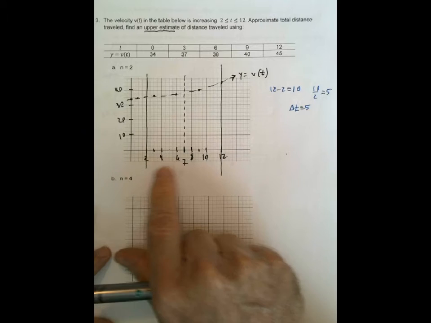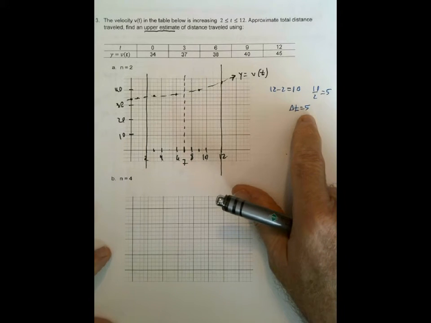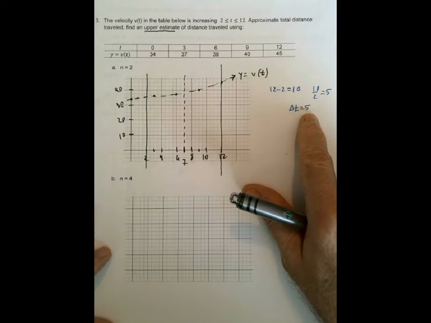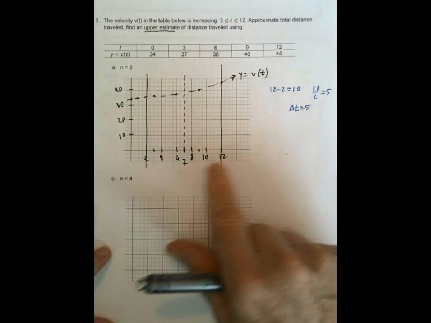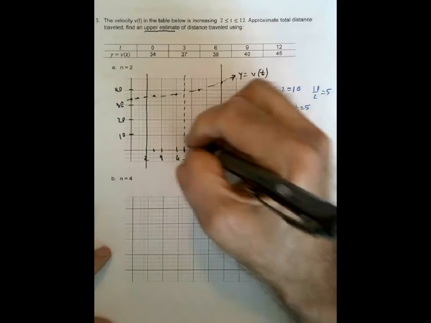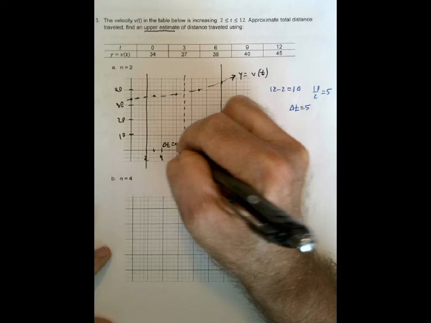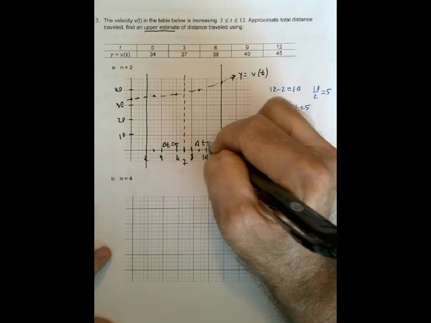Because this is going to be from 2 up to 7. We add 5 onto 2, and that takes us up to 7. We add another 5 onto the 7, and that takes us up to 12. So now here are our 2 subintervals. Delta t is equal to 5, delta t is equal to 5, just like that.